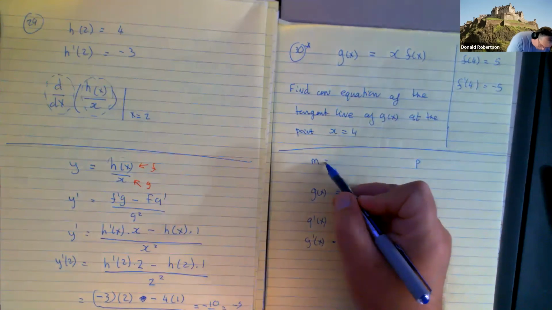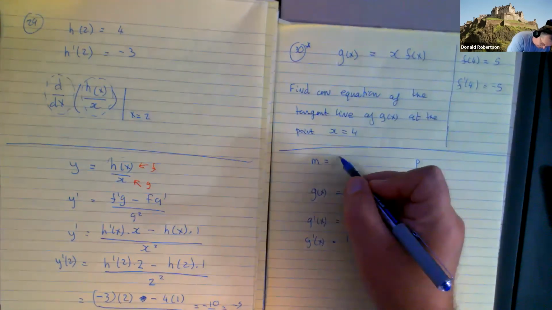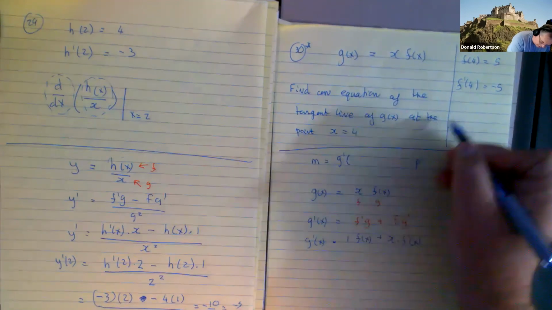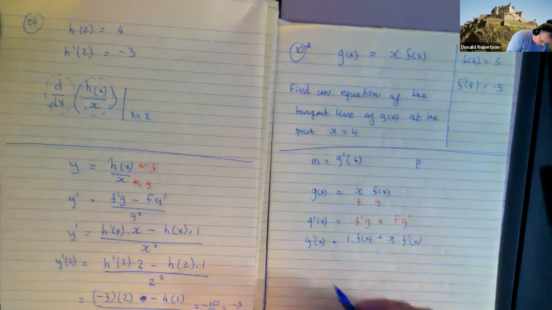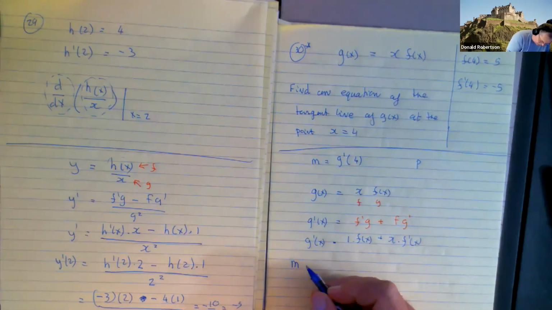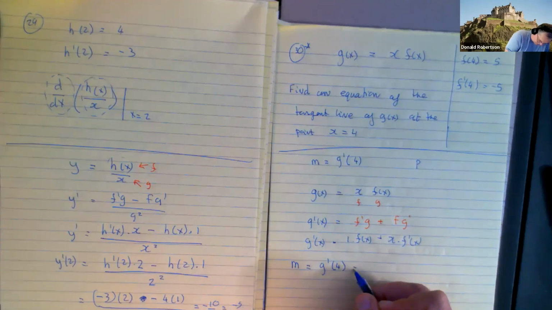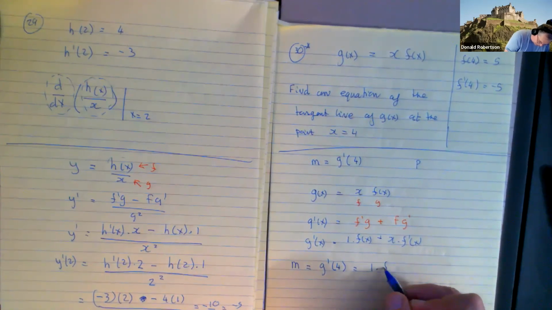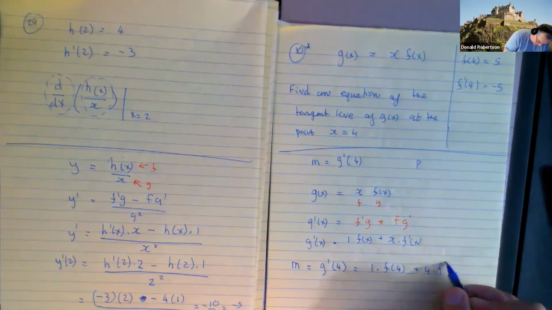Now the slope of this particular function is the value of the derivative at 4. For the slope of my tangent line is going to be the value of this guy at 4. So it's going to be 1 times f of 4 plus 4 times f dashed of 4.